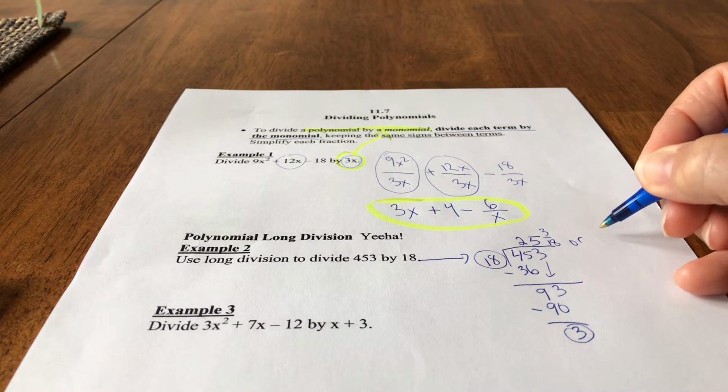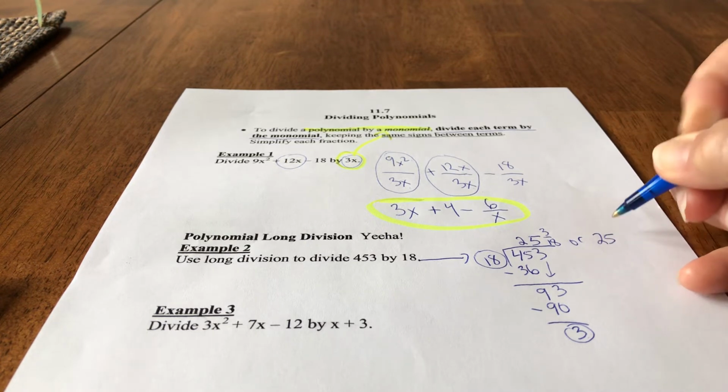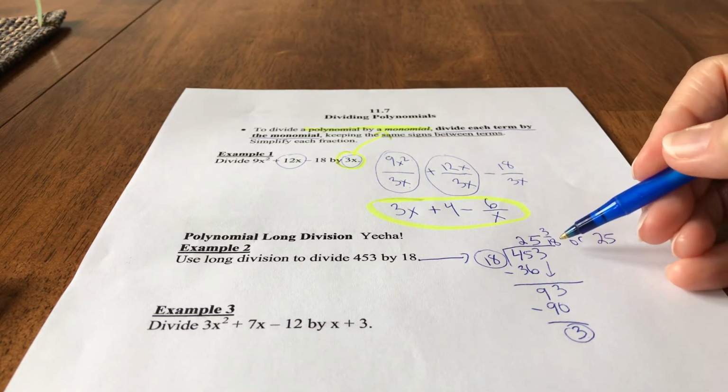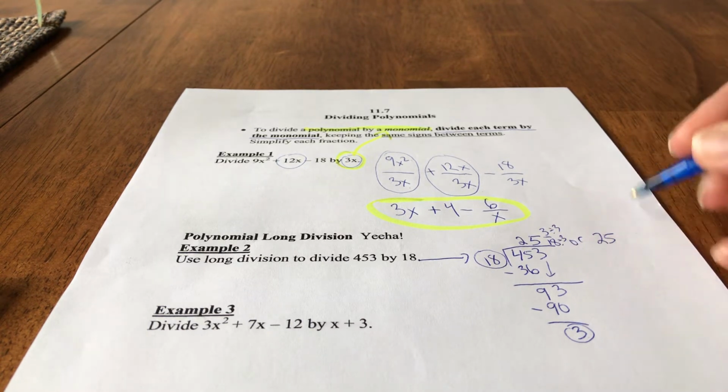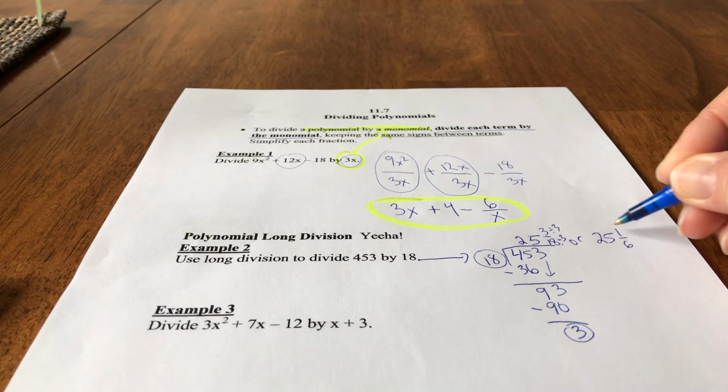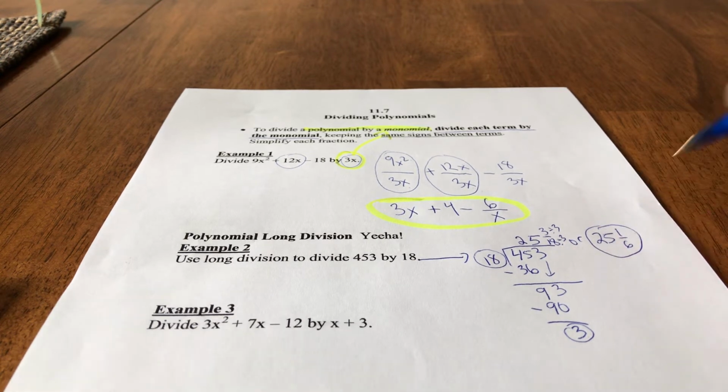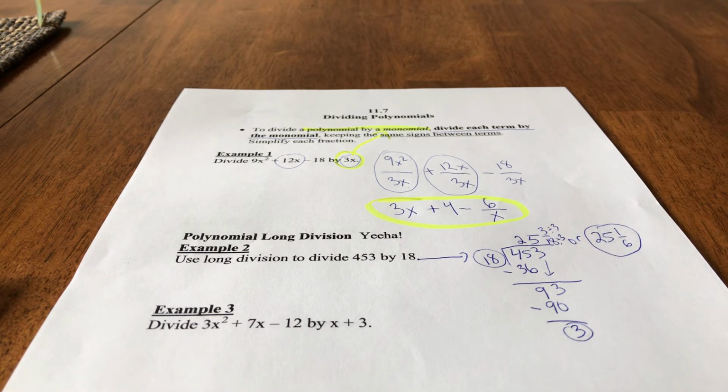In other words, my final answer would be 25, and then if I reduce 3/18, finding a common factor, I get 25 and 1/6. That's an exact answer. But I'm going to use that long division process that I just ran through to divide 3x squared plus 7x minus 12 by x plus 3.